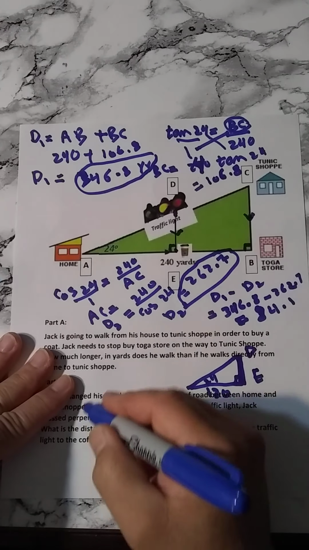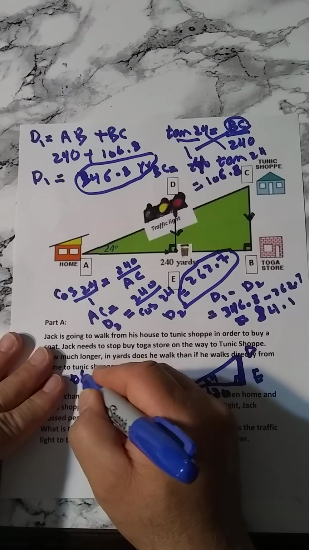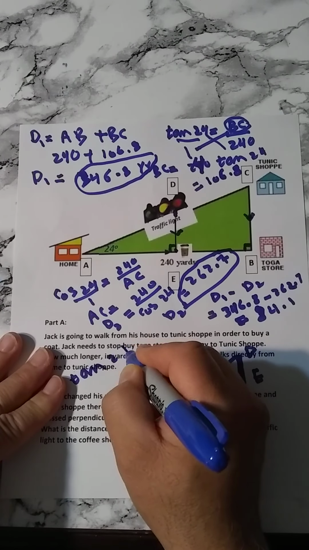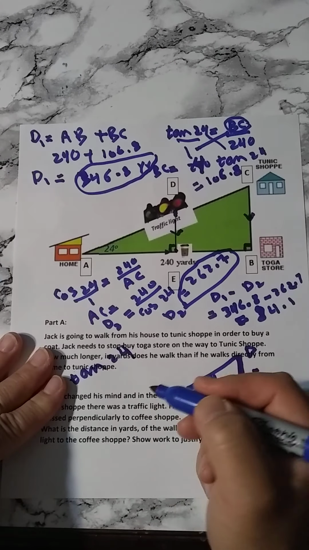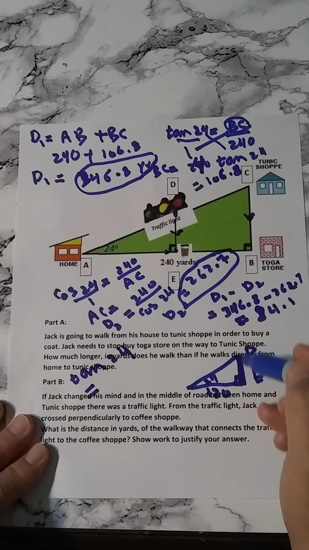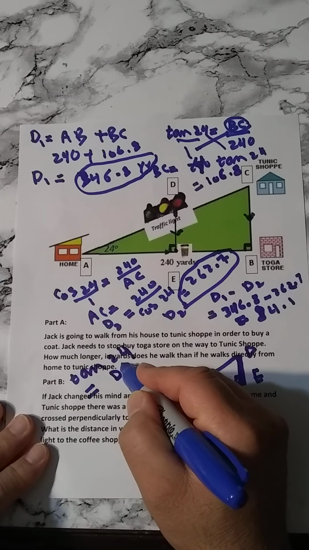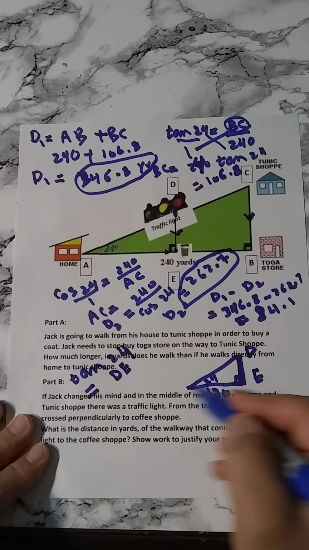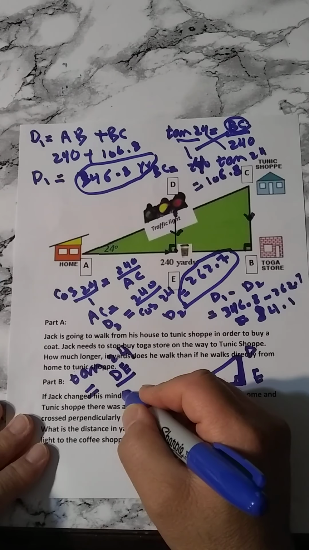Tangent of 24 equals the opposite, which is DE, divided by 120.